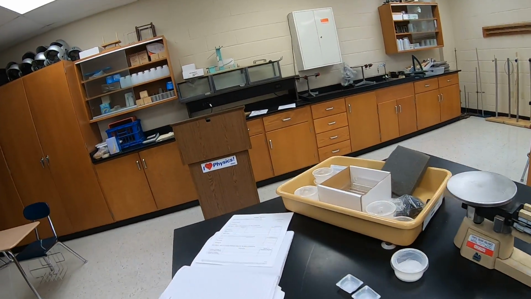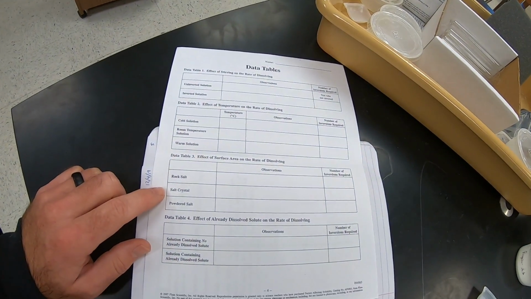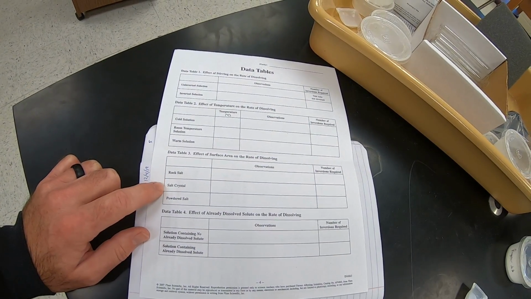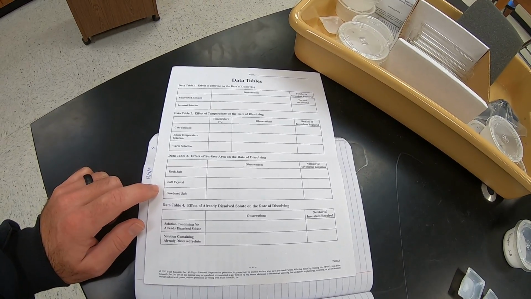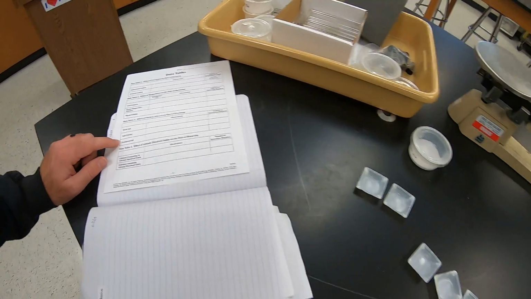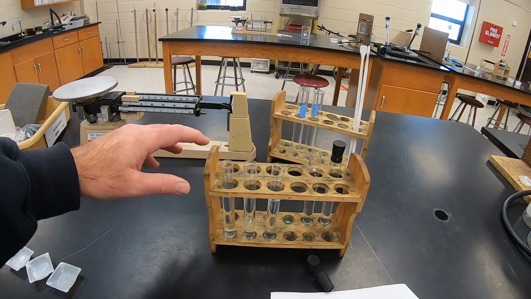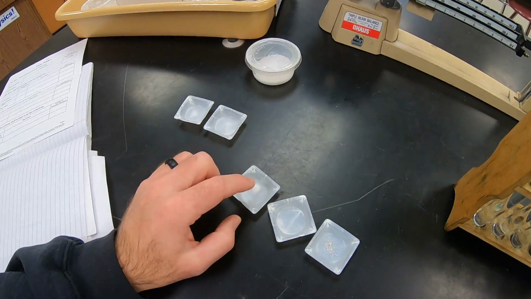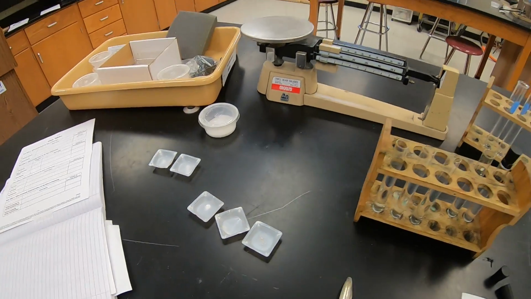Now we're going to do the factors affecting solubility part 3. This is where we're going to see how surface area affects solubility. I've got equal amounts of water in 3 different test tubes here, and I've got 0.2 grams of powdered salt, regular salt, and rock salt. So let's see what happens.